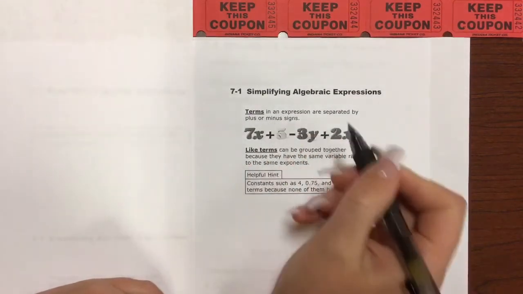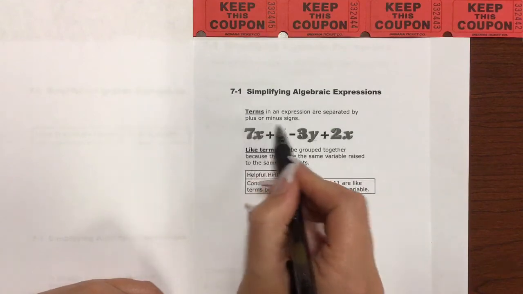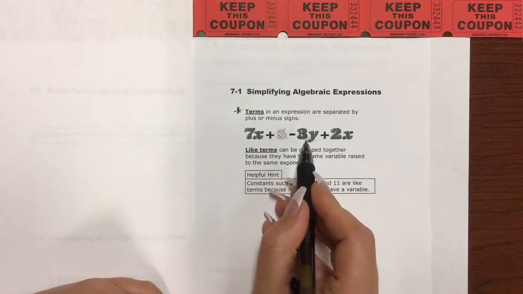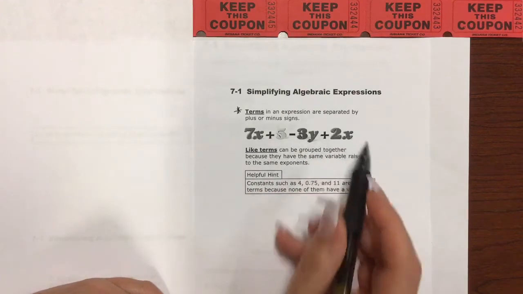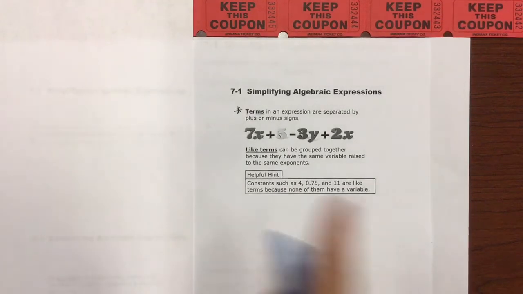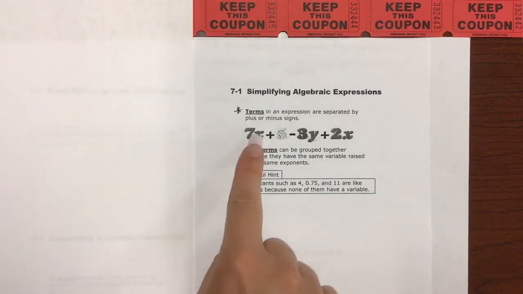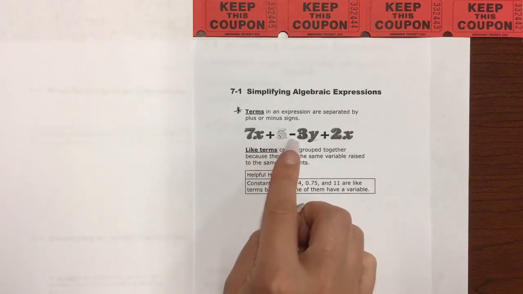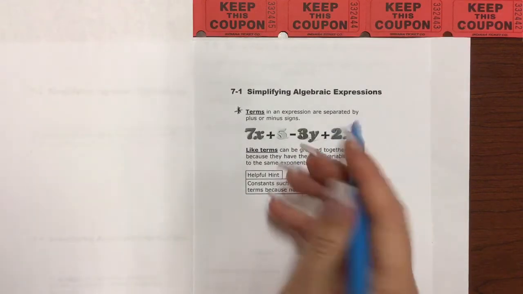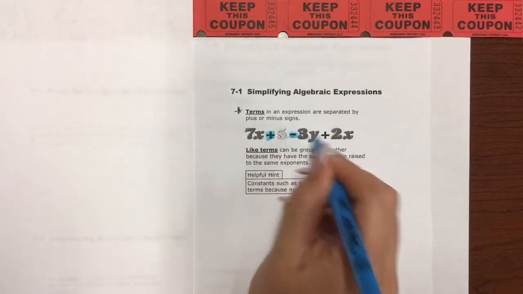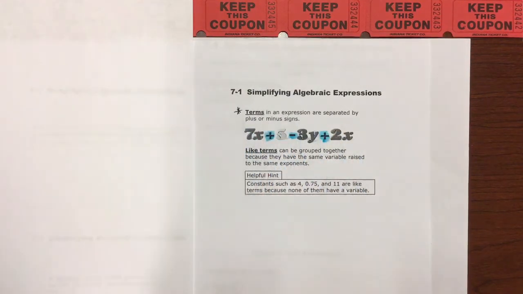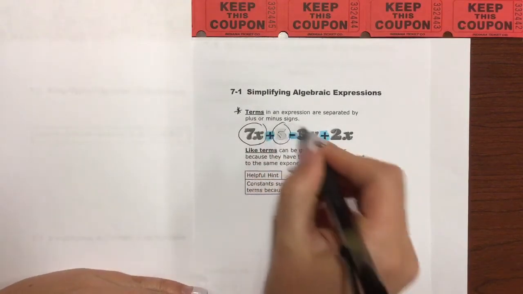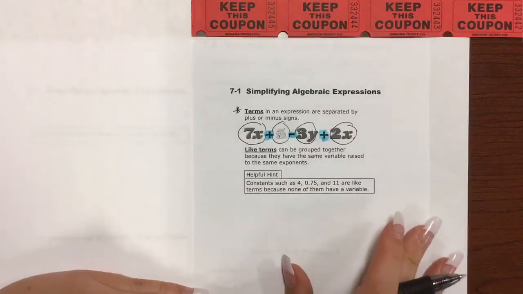It says terms. What those are in an expression are separated by a plus or minus sign. So if we have this right here, 7x plus 5 minus 3y plus 2x, there are 4 terms in here: 1, 2, 3, 4. And how do I know that? Because they're separated. Here's a plus sign, here's a minus sign, and here's a plus sign. Those signs are separating it into 4 terms. So one term here, another term, another term. So we have 4 terms. Perfect.